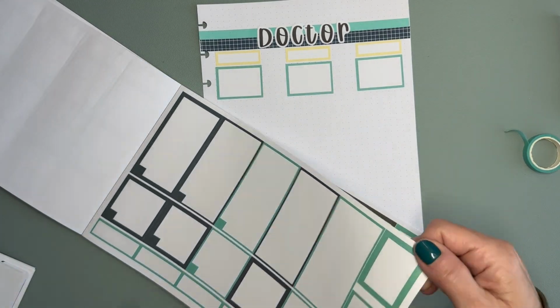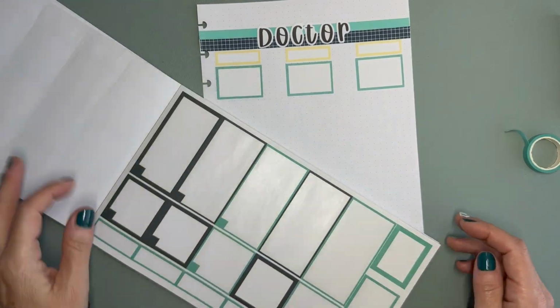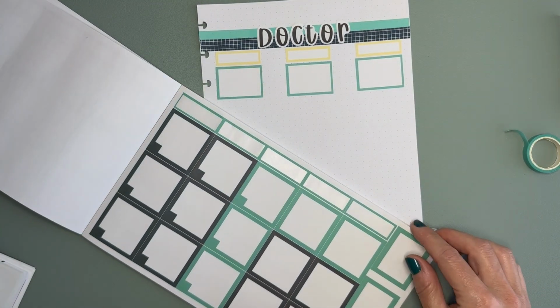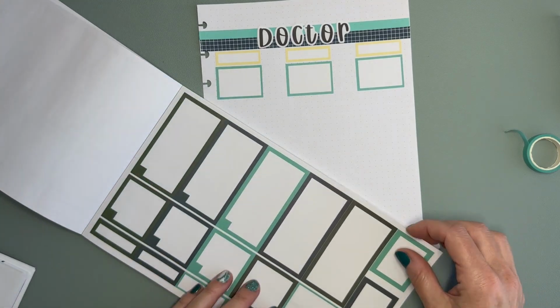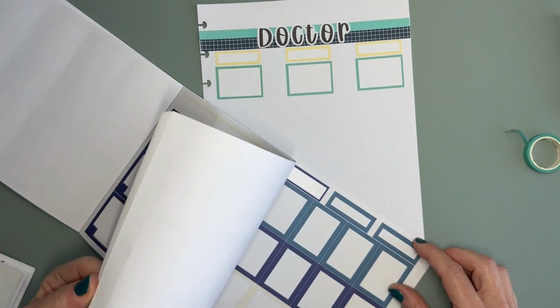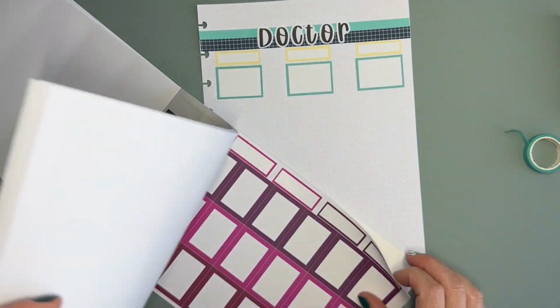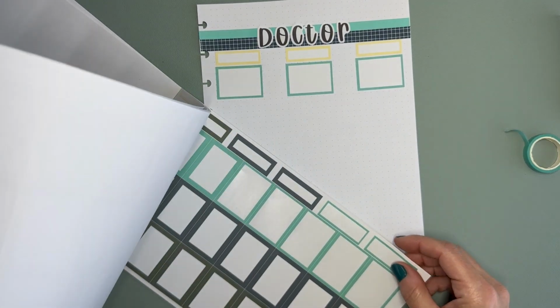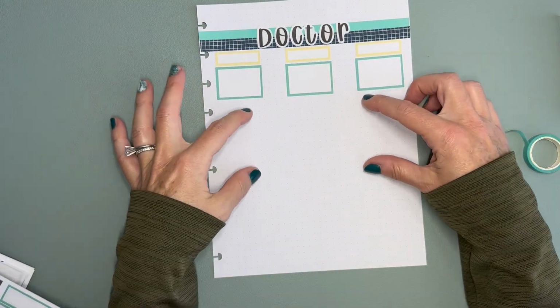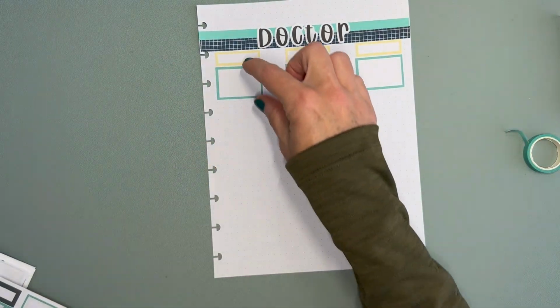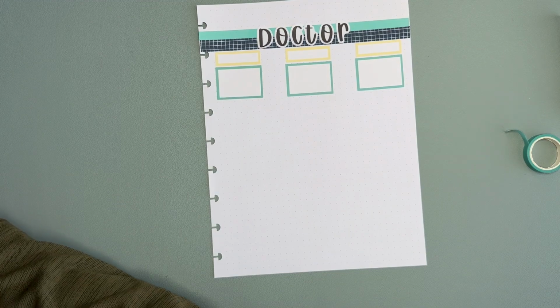Okay, here's one more. 2, 3, 4, 5. Okay, I think I'm going to have enough. 1, 2, 3, 4, 5, 6, 7. Okay, I have enough. So I'm going to add in the rest of these 6 boxes, and I'll meet you back here when I'm done.